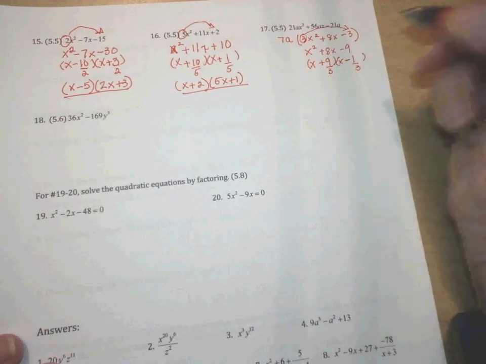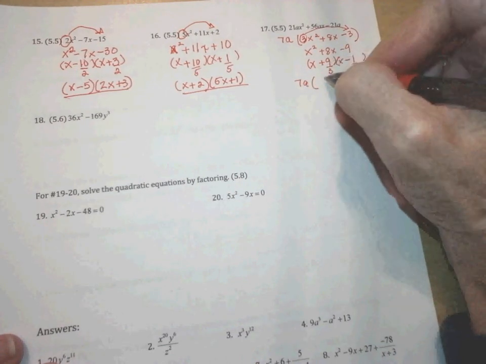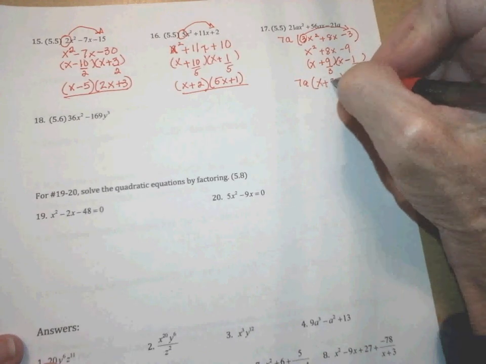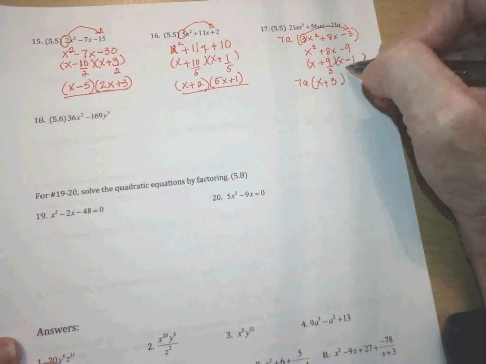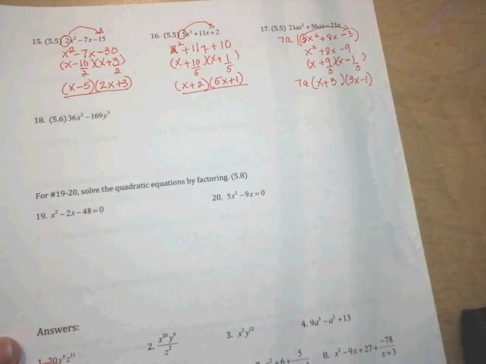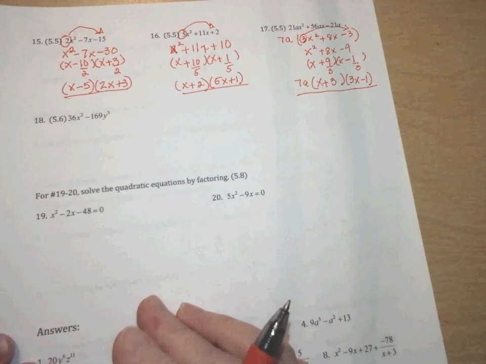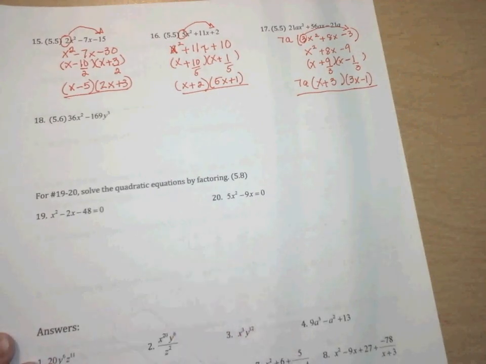Now I circled the 3, so I'm going to bring it back underneath. And then I'll have 7a. This would simplify to be x plus 3. And this 3 goes in front of the x to be 3x minus 1. And this would be your final answer.